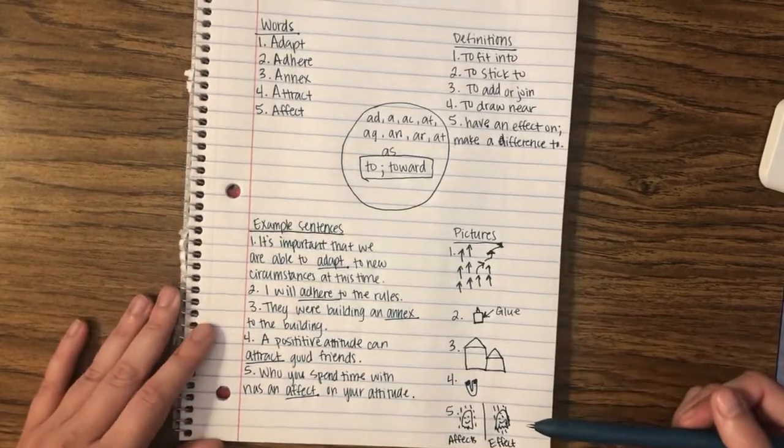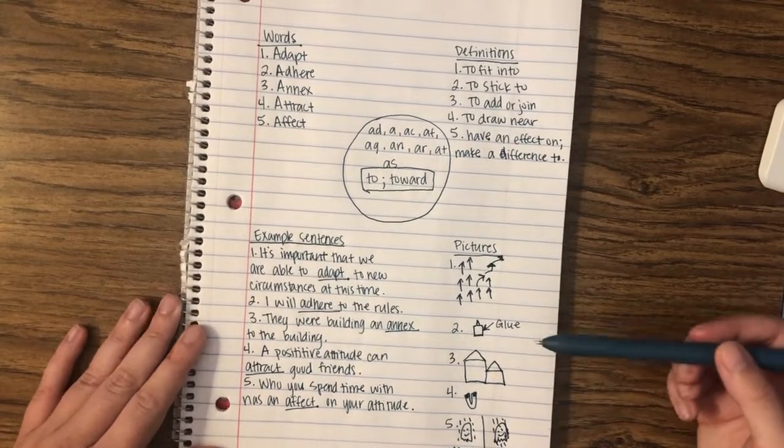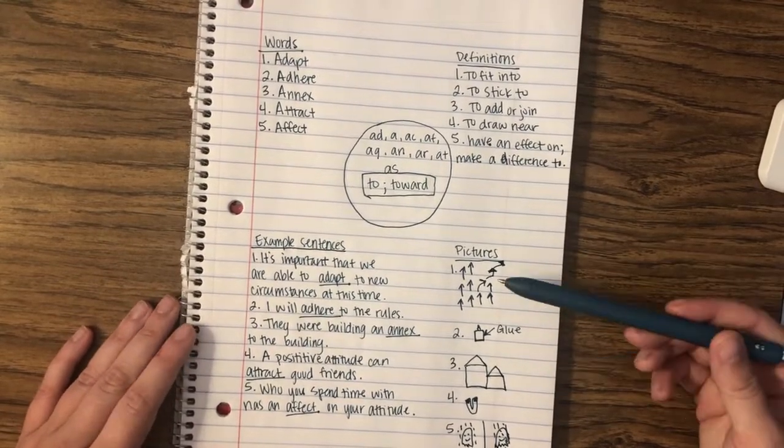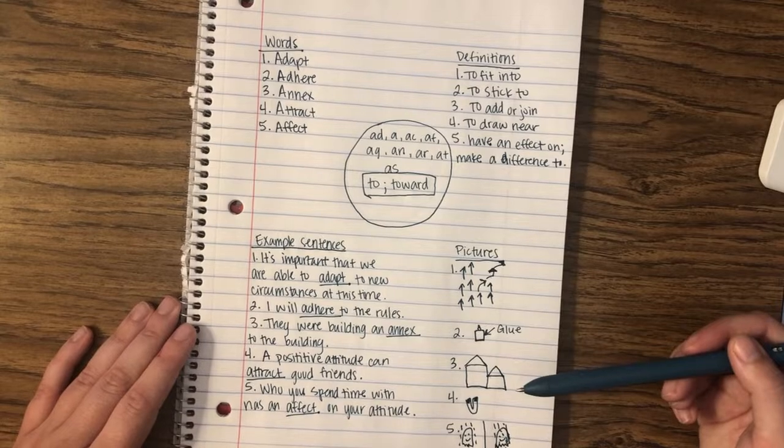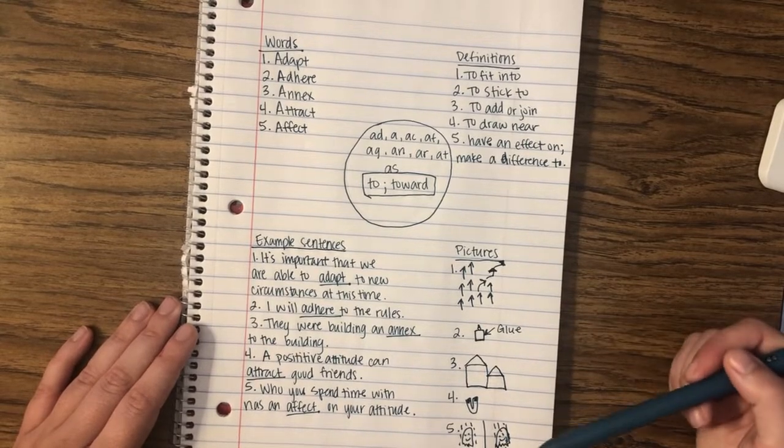So I know that can be a little confusing. If you have any questions about any of these words, feel free to reach out to your teacher, and we will answer them as your questions come.